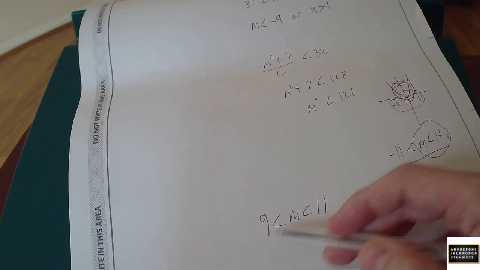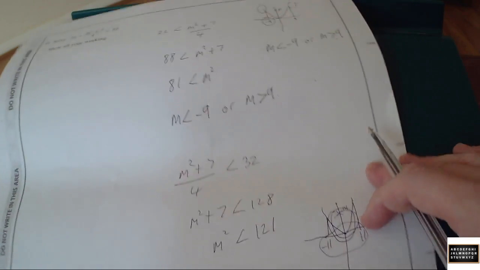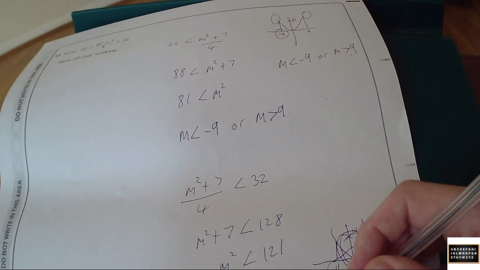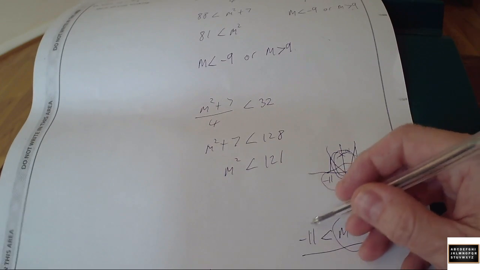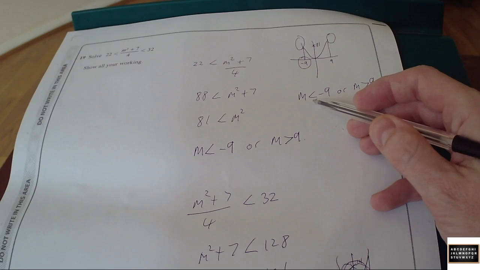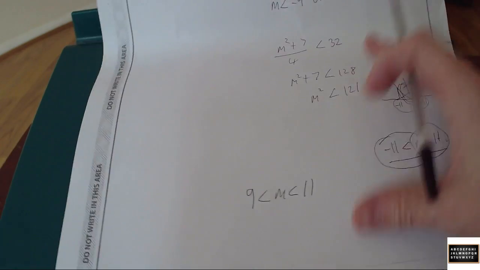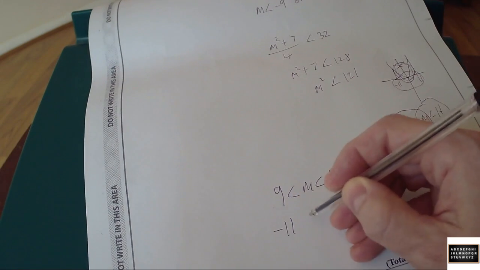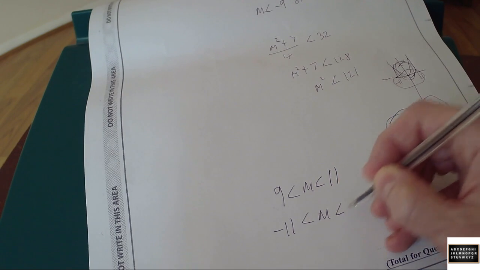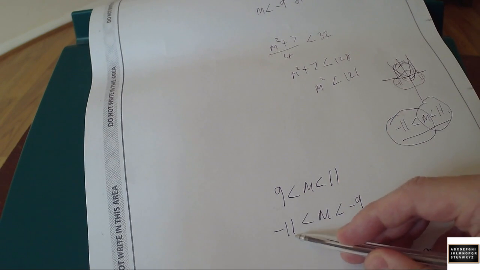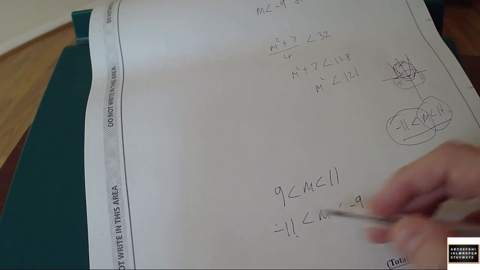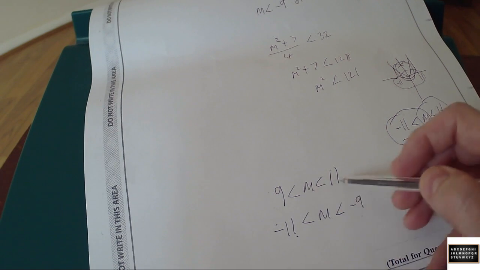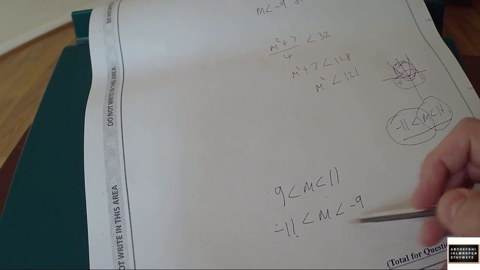On the other hand, we've got minus 11 being less than m, and m being less than minus 9. So another region that is being asked for is anything between minus 11 and minus 9. So any number in this range and any number in that range.